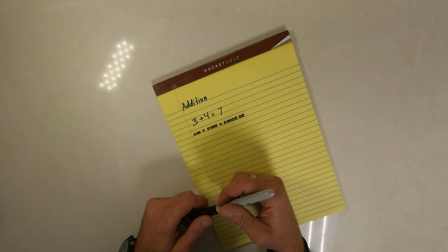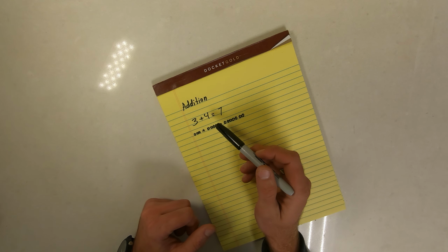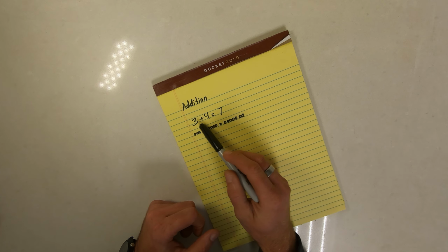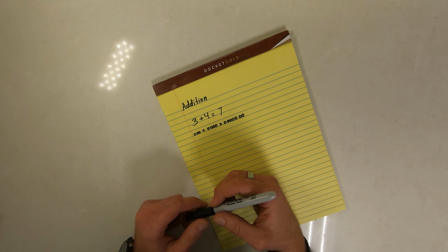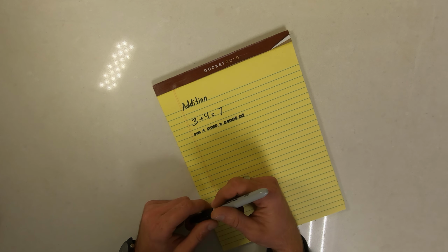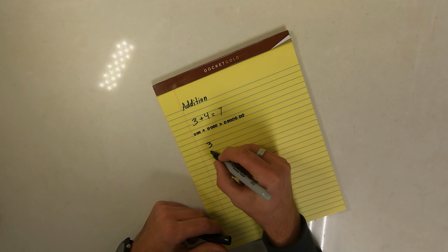Another thing I want to point out is that this is only one way of writing an addition problem. And there's nothing wrong with writing it this way. But as you get into higher mathematics, you will see addition problems stacked on top of each other, the numbers stacked on top of each other, like this.